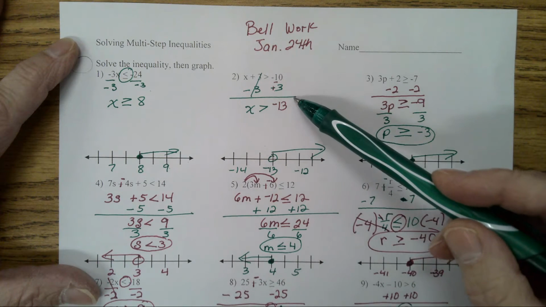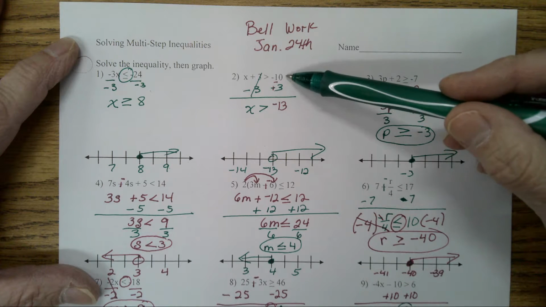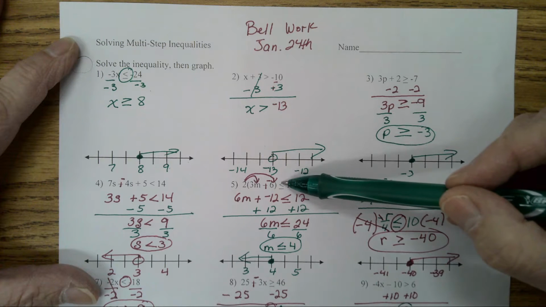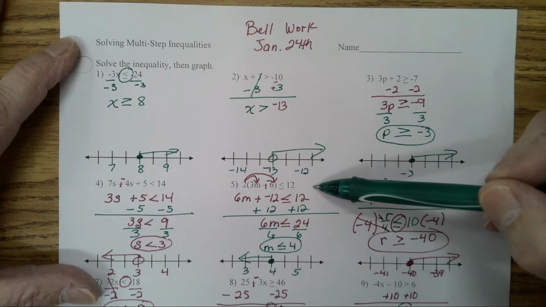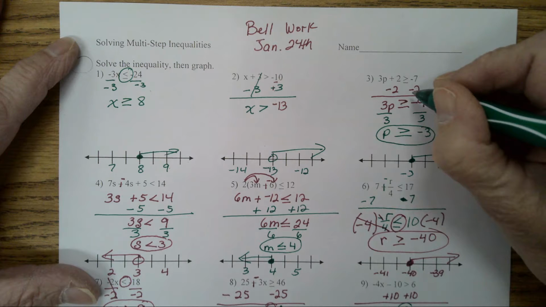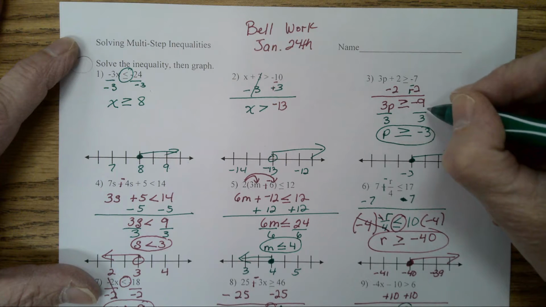-3, -3. Here you are subtracting with integers, so you add the opposite. X is greater than -13. Open circle on the -13 going to the right. In number 3, -2, -2. Here you will add the opposite. -7 plus -2 is -9.